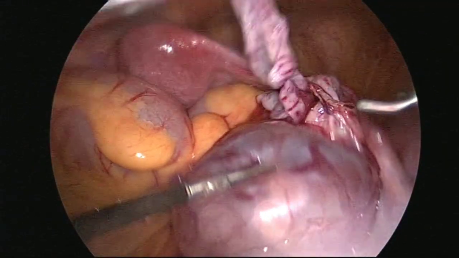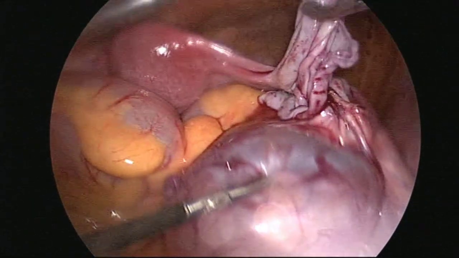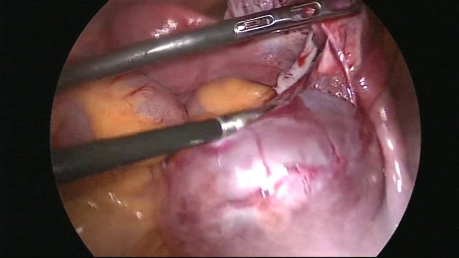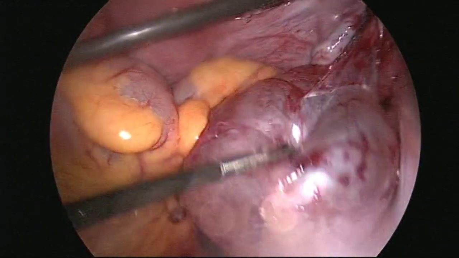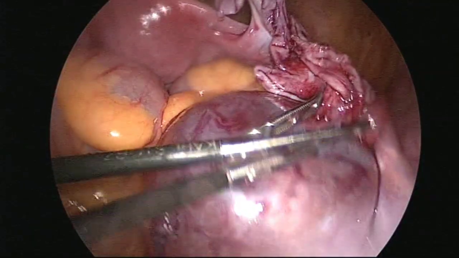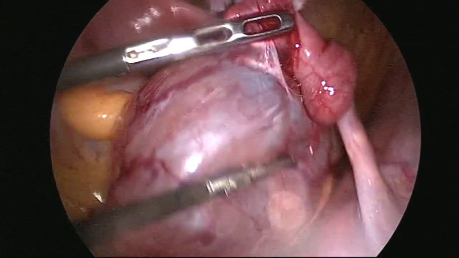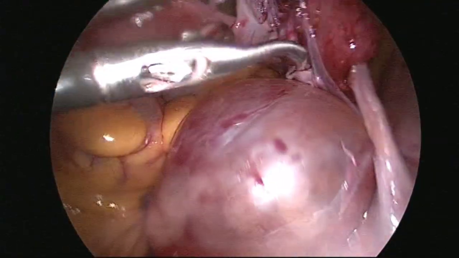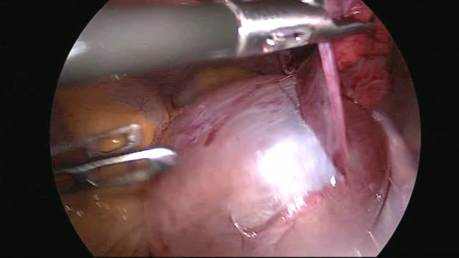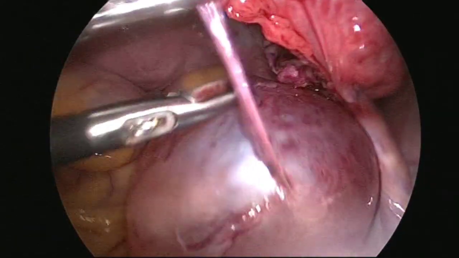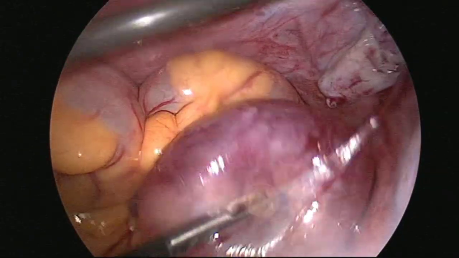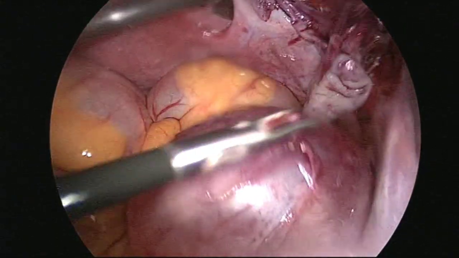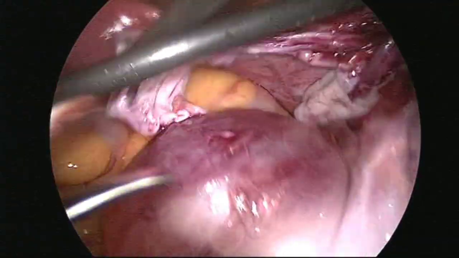Yes, now it's separated. You can see there is healthy ovarian tissue. Whitish ovarian tissue is still present. In the beginning I told that I'll try to protect it, to preserve it. That is preserved. This is the last fiber. And the cyst is separated completely without rupture. A big achievement for me. You can see behind this there is healthy, whitish ovarian tissue, this one.